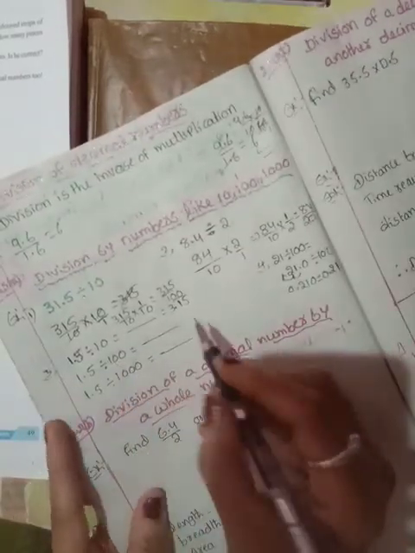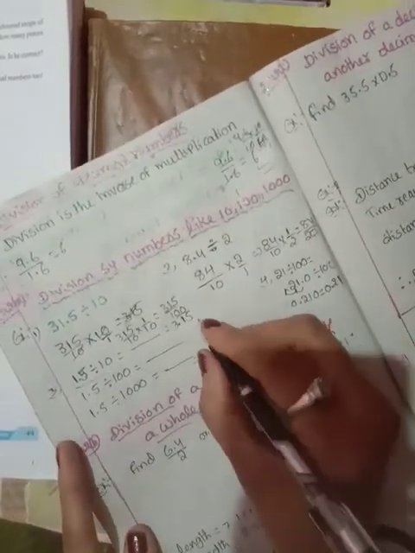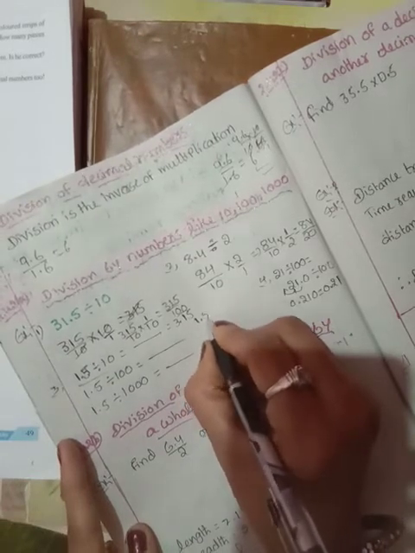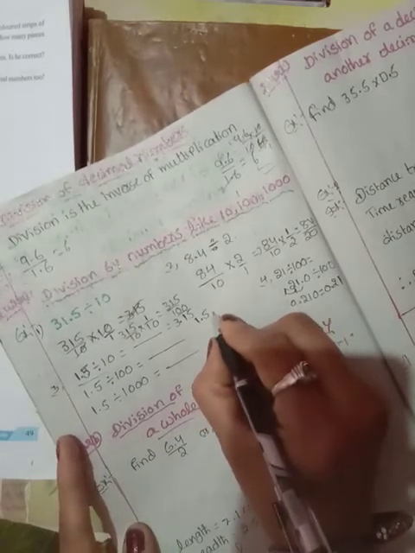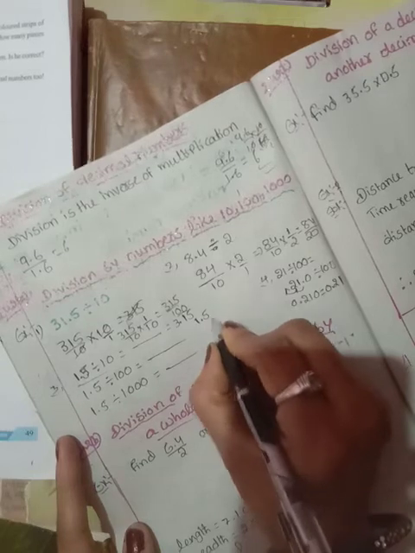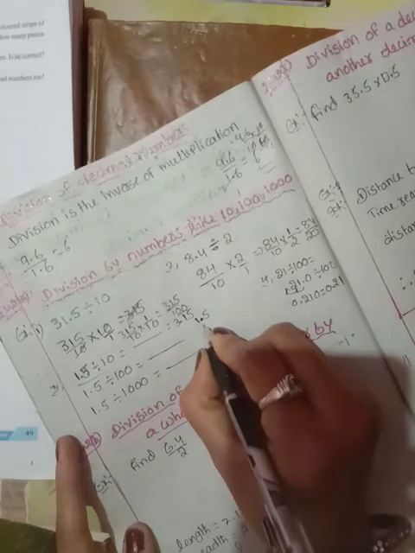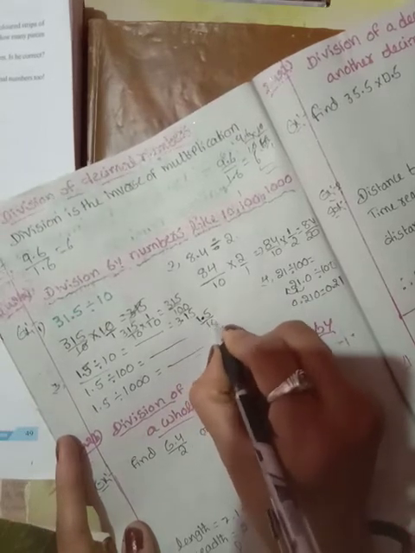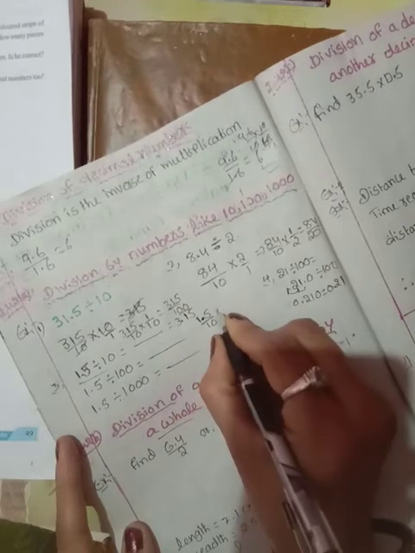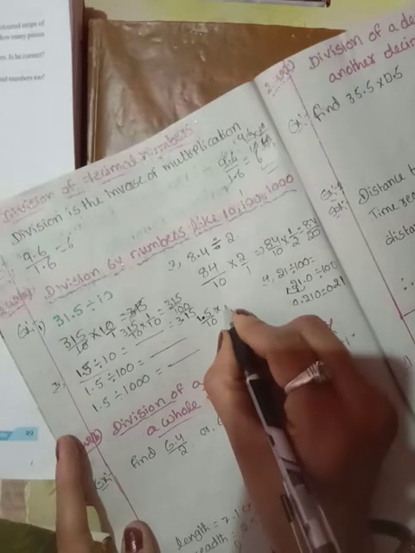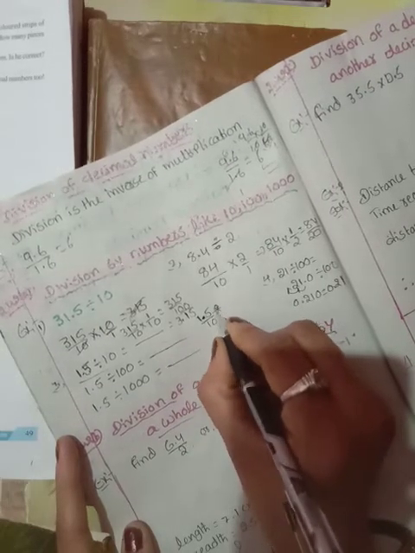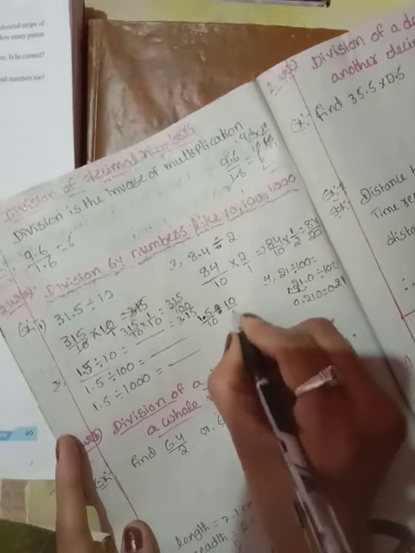Next, here is another example: 1.5. Remove the decimal point, here it is 15 by 10. Division becomes multiplication. As it is, you can write one more step, 10 by 1.